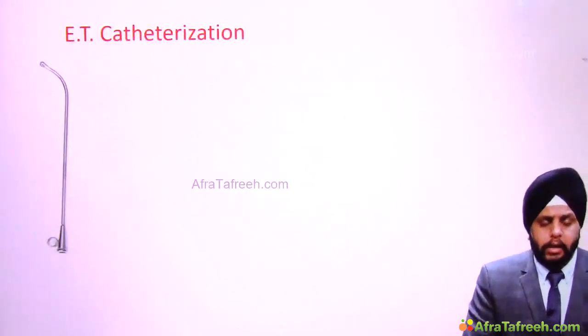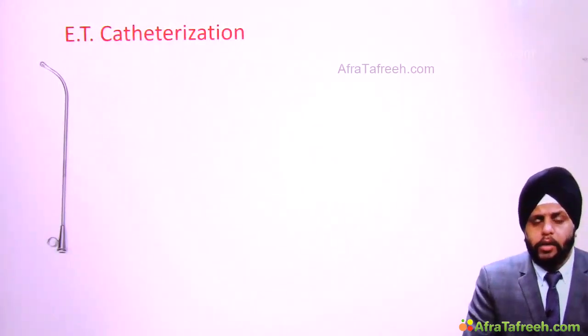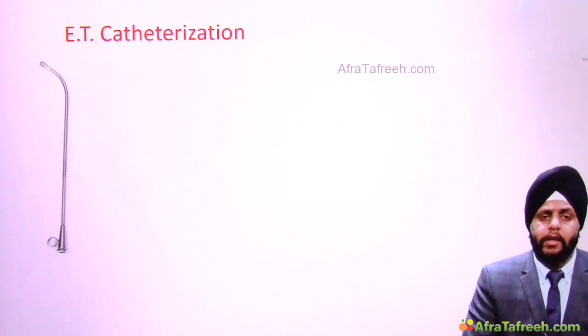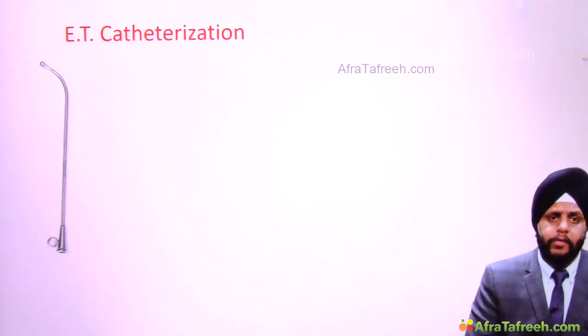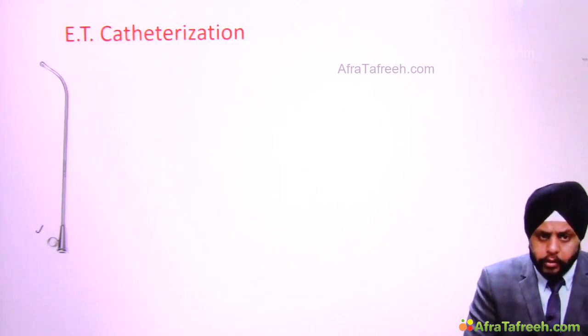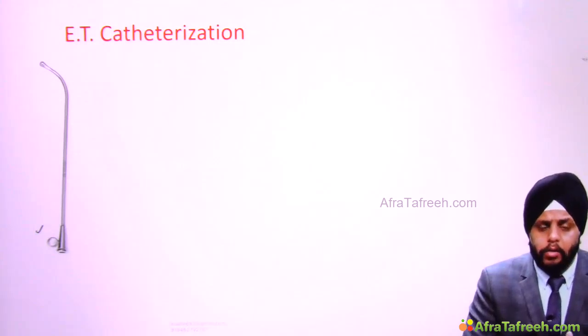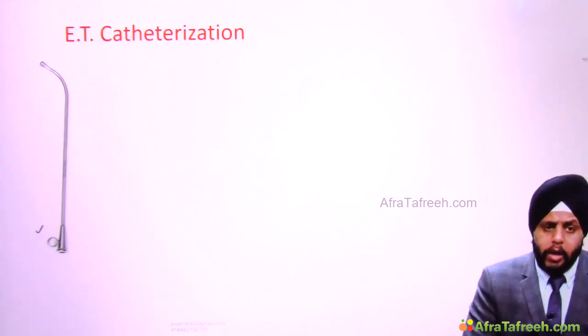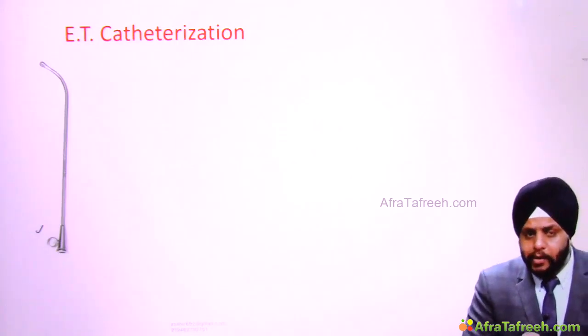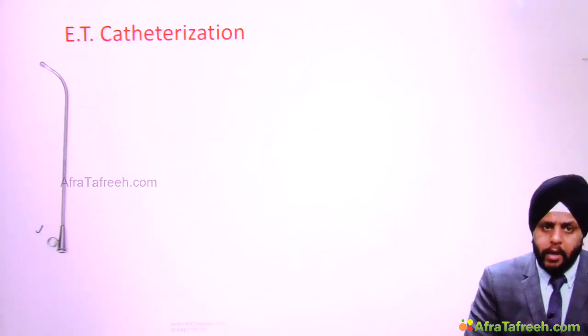Next, we can also do the Eustachian tube catheterization. So what is done in Eustachian tube catheterization? See, this is a Eustachian tube catheter. This may be asked if you are an undergraduate student, this may be asked in your exam viva. So how do you identify the Eustachian tube catheter? You see, it looks like a suction cannula. It has a hole, it's a pipe.